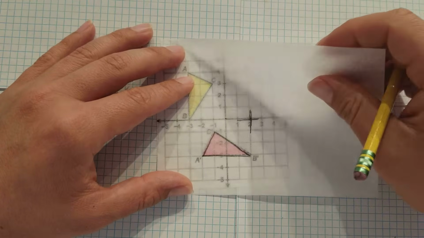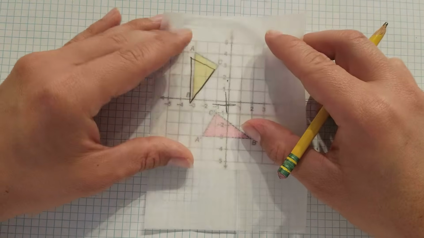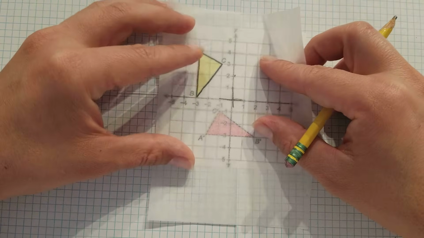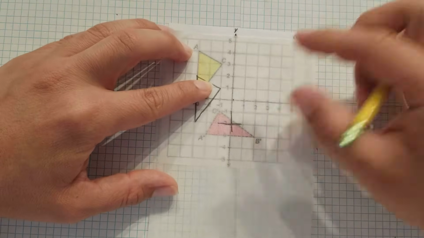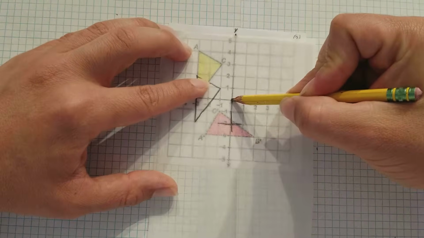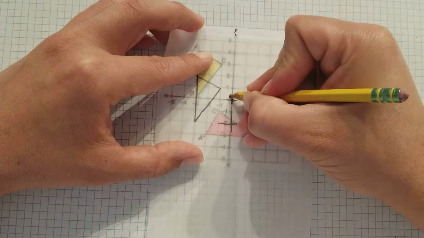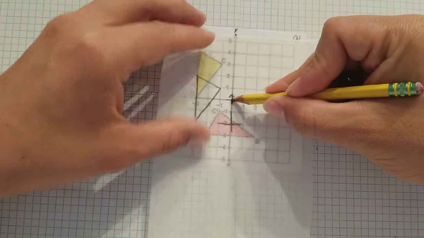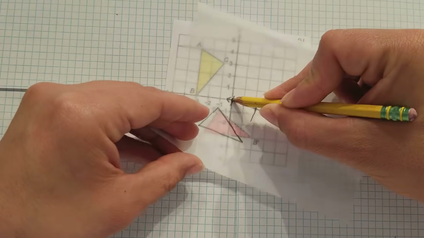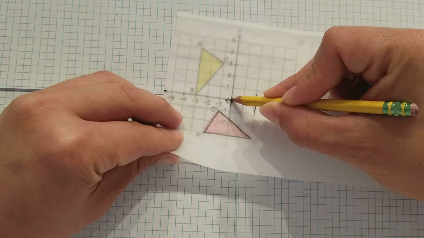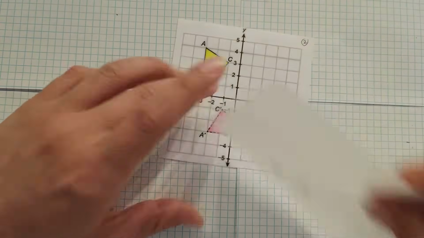So one possible answer. Let me run through it again really quick. We start at the original image, right? Traced it. I want to move that 2 spaces downwards. So that's 1 space, 2 spaces. And then I want to turn it over the origin, or the center, at 90 degrees. And that's going to be to the left. So if I just make that little arrow again where the center is, if I turn that 90 degrees counterclockwise and then stop where I should, then I end up at my new triangle A prime, B prime, C prime. So that's one solution.